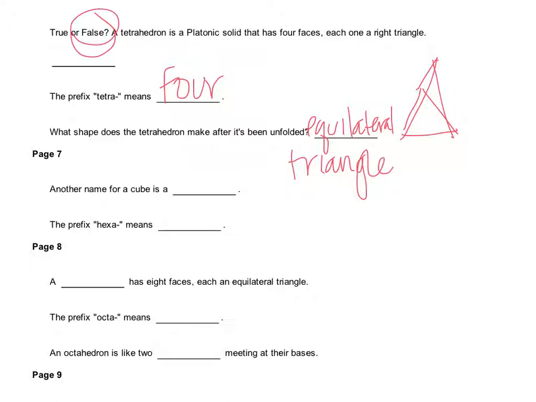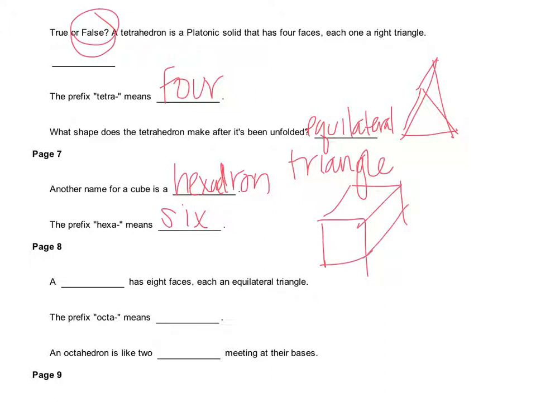Okay, so the next Platonic shape is a cube, and another name for a cube is called a hexahedron. And the prefix hexa means 6. So this is just going to be basically a cube. That's all a hexahedron is. It's a big fancy word for cube.